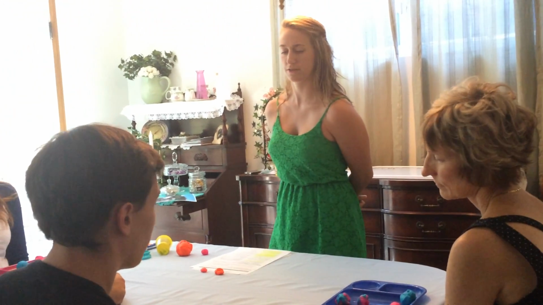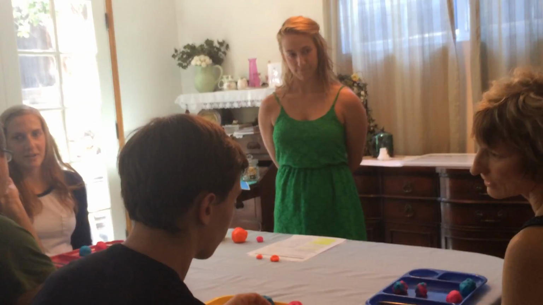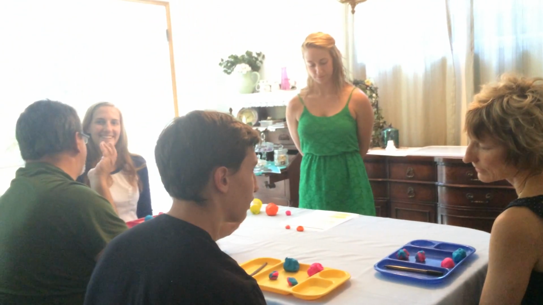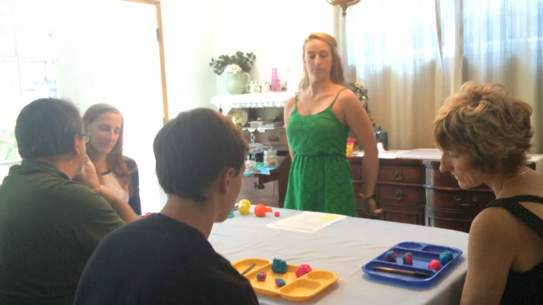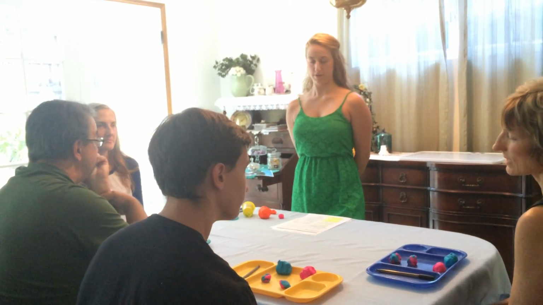Talk to your partner real quick. How does that look different? Well, they're different colors. The parents combined, and that combination brought out a lot of different changes in the sizes and shapes and stuff like that. Good. So, colors, shapes, and sizes.